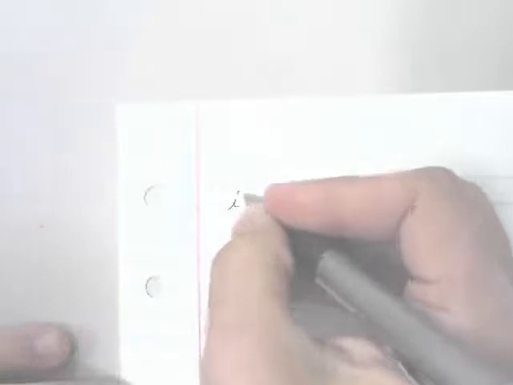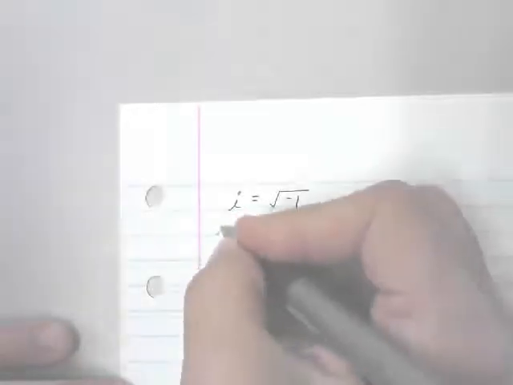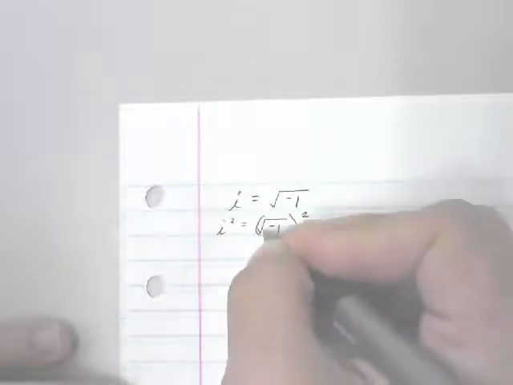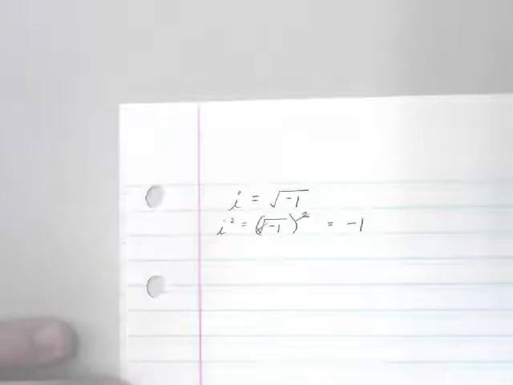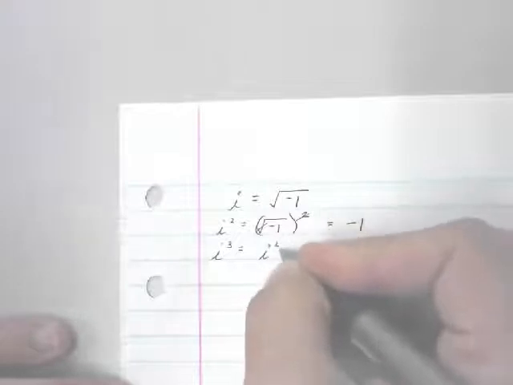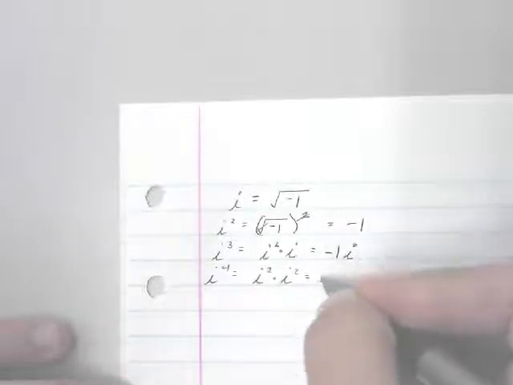So in this video we're going to take a look at some of the properties of the imaginary number i. So we know that i is equal to the square root of -1, by definition. Then i squared must equal the square root of -1 squared, which is just -1. i cubed is the same thing as i squared times i, which is the same thing as -1 times i. And i to the fourth is the same thing as i squared times i squared, same thing as -1 times -1, so it's +1.